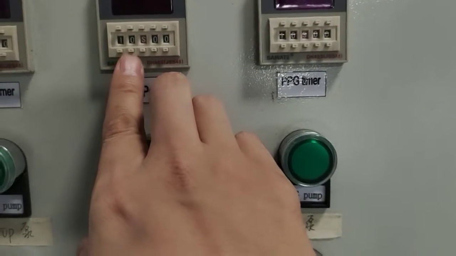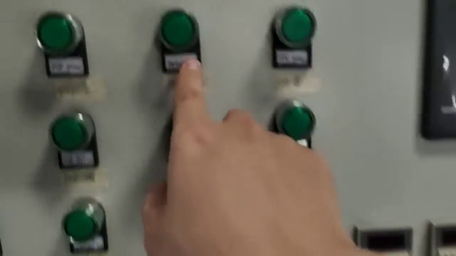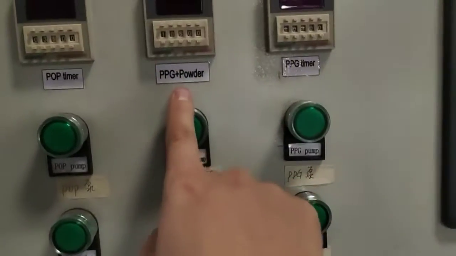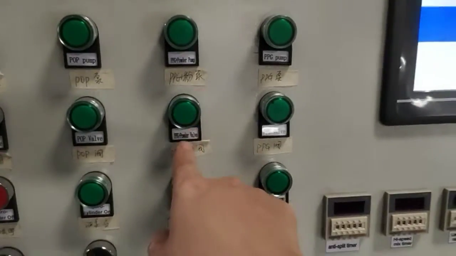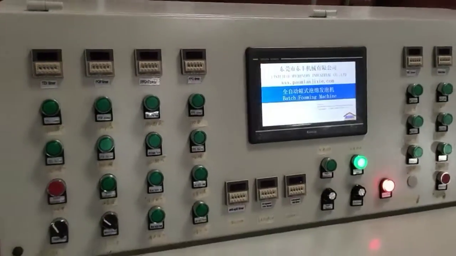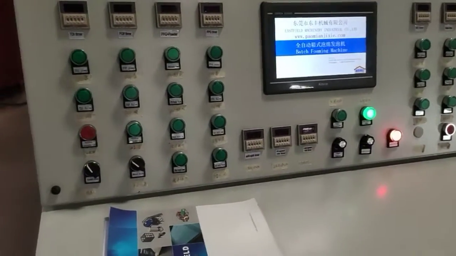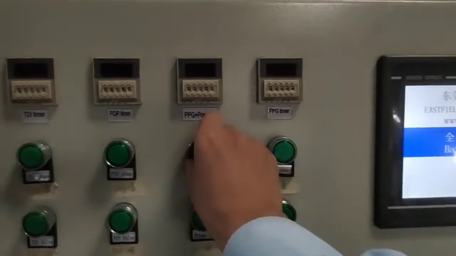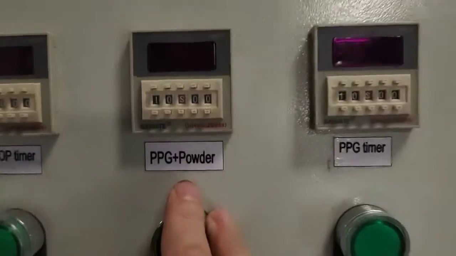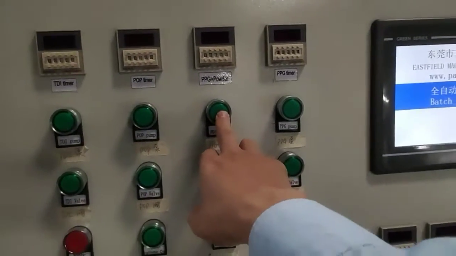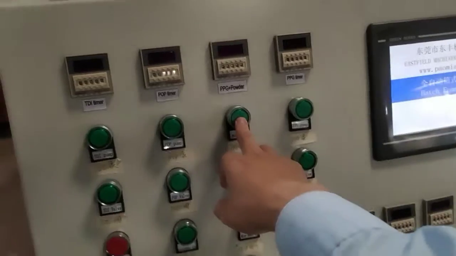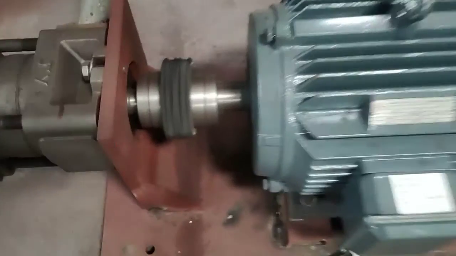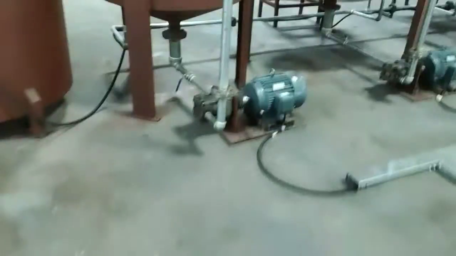Understand? We get how much in 1 second. 10 seconds of PPG and powder, the pumper is on, and how much we get in 10 seconds from the PPG and powder pumper. Now it's 10 seconds. We turn on the PPG pumper, you see, turn on now. It's on now. You listen to the sound. It's already turned on, the PPG and powder pumper is on now.